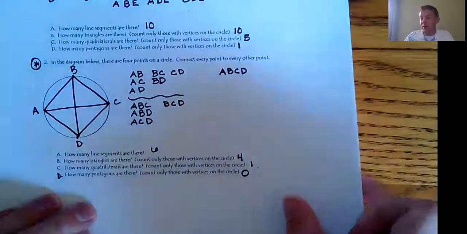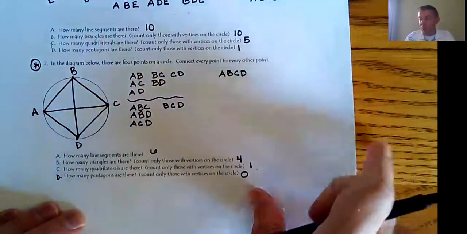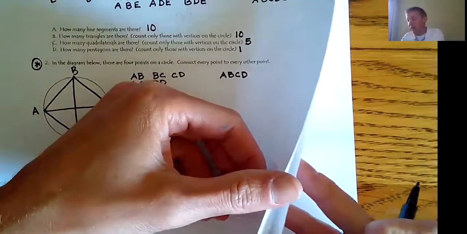Okay? All right, don't put that page too far away because I'm not quite done with it. That's what you should have gotten for number 2.